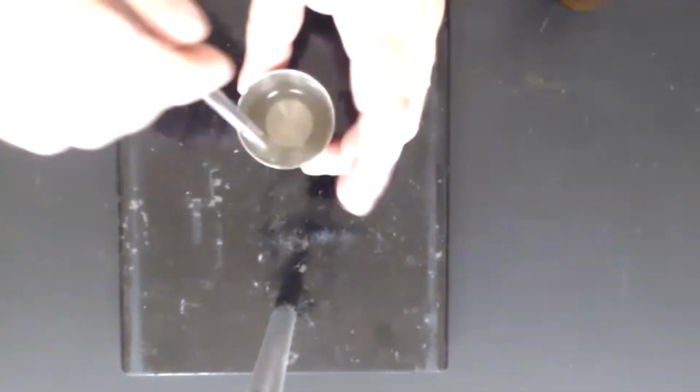I'm using a glass stirring rod to get the pieces of sodium chloride that had adhered to the side. At this point, we have our sodium chloride solution back.